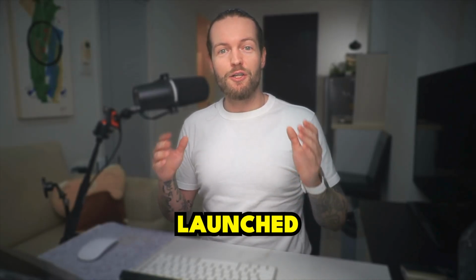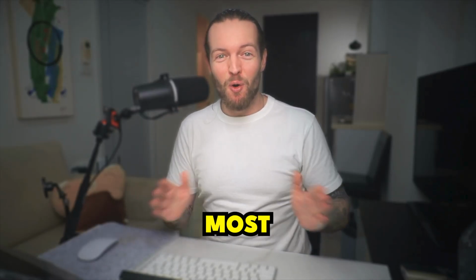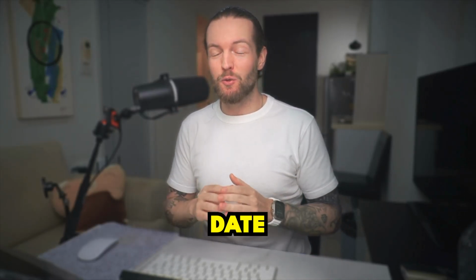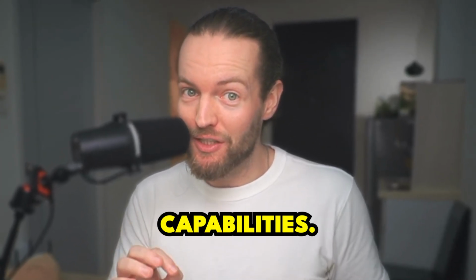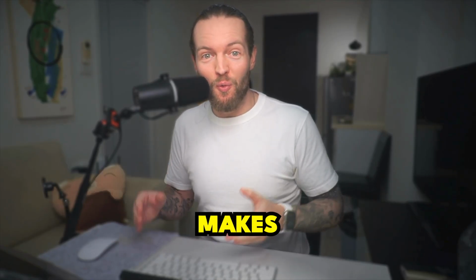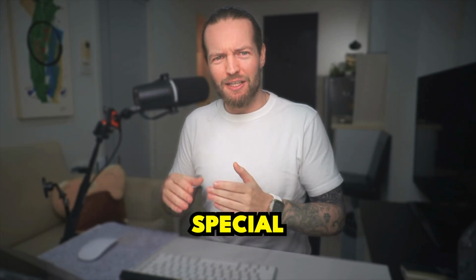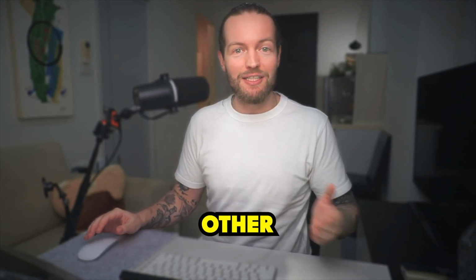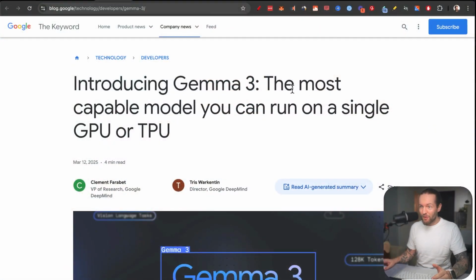Google just launched Gemma 3, its most powerful open source AI to date with image capabilities. So I'm going to show you what makes this model different and special and how it beats other AI models. Let's check it out. Introducing Gemma 3, the most capable model you can run on a single GPU or TPU.